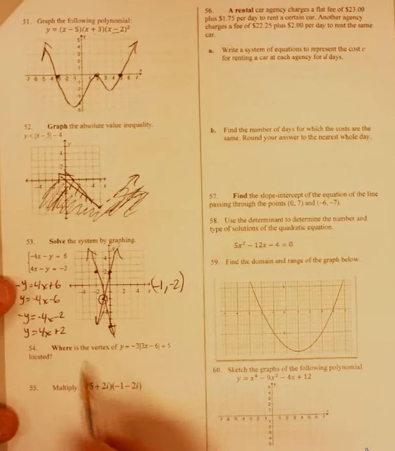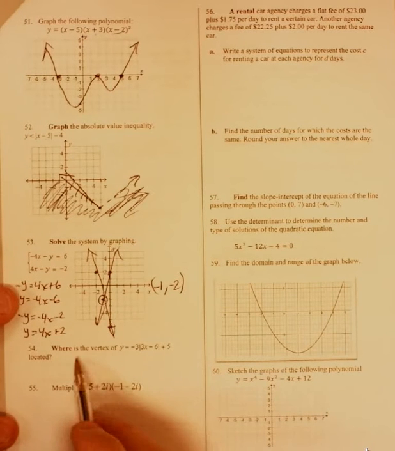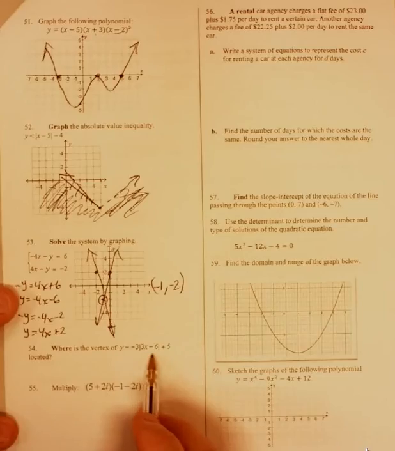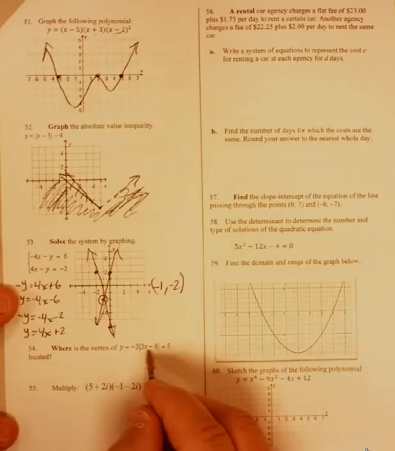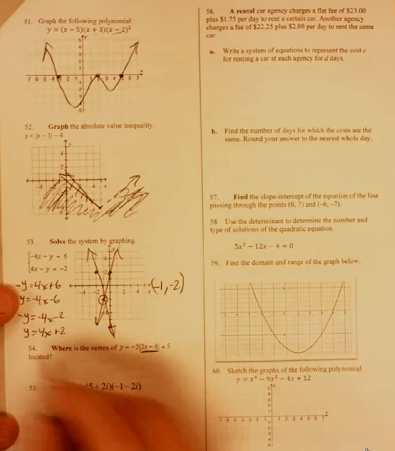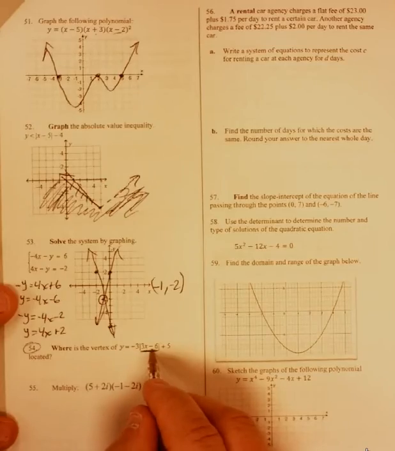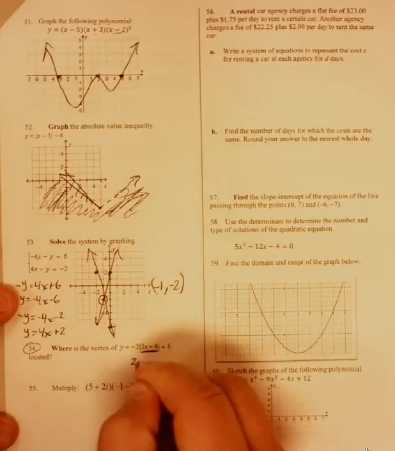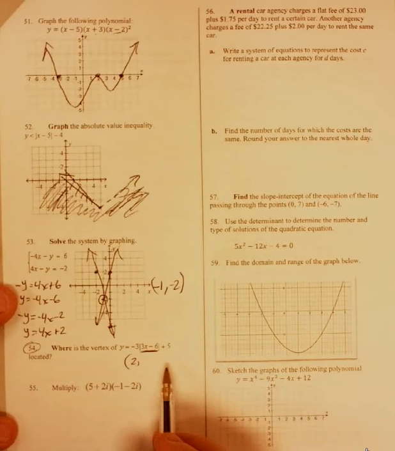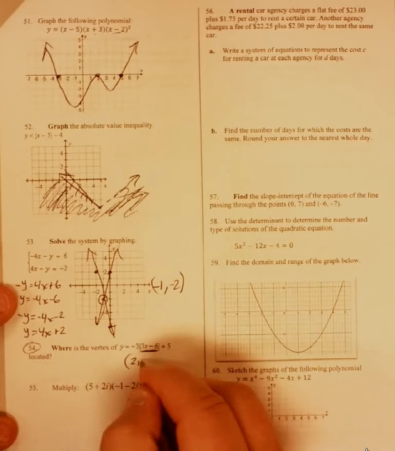Number 54. Where's the vertex? Well, this is a little bit different because we want to figure out the vertex is wherever this is 0 inside of here. So we may not have done a lot like this in class, but let's just take a look at this. How do I make that equal to 0? Well, the x value would have to be equal to 2. So that means the vertex is going to be at 2, and it's slid up 5 units.